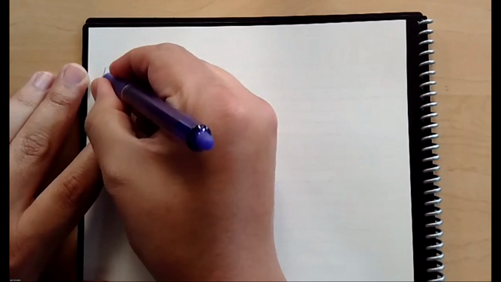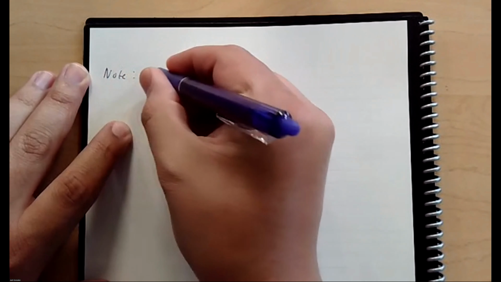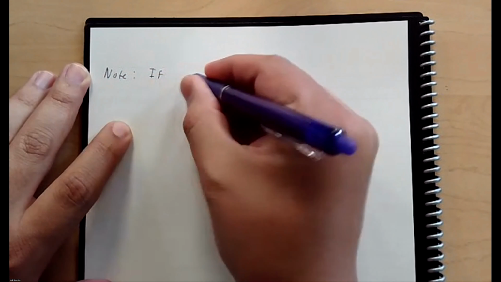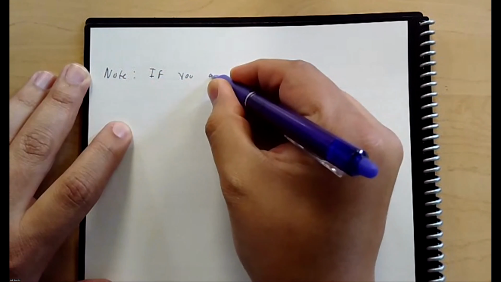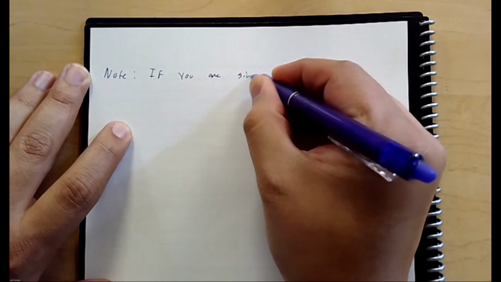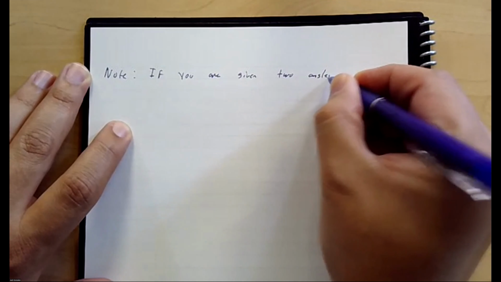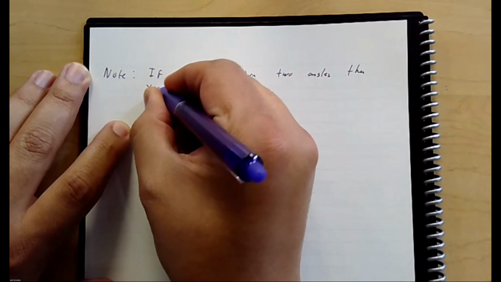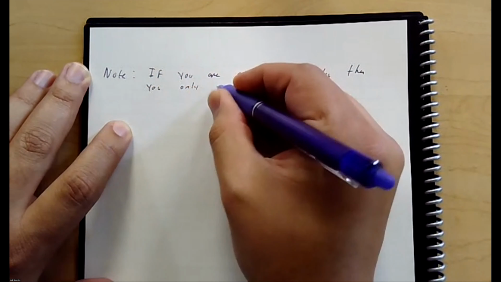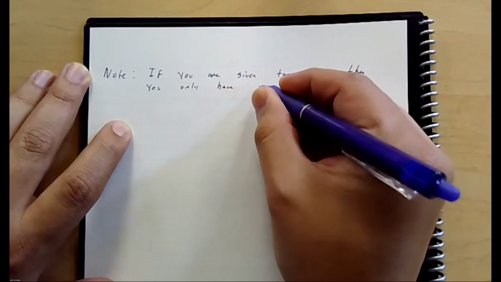A quick note before we start. If you are given 2 angles, then you only have 1 triangle.